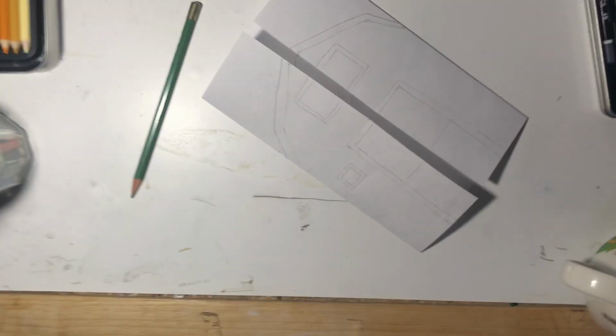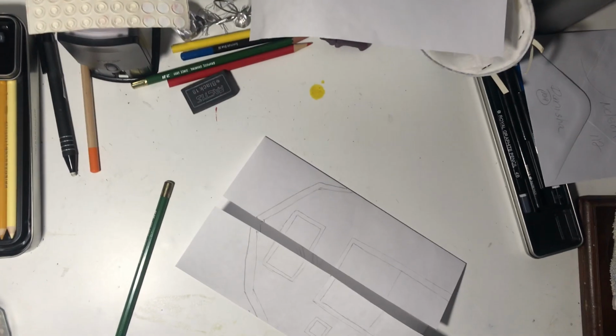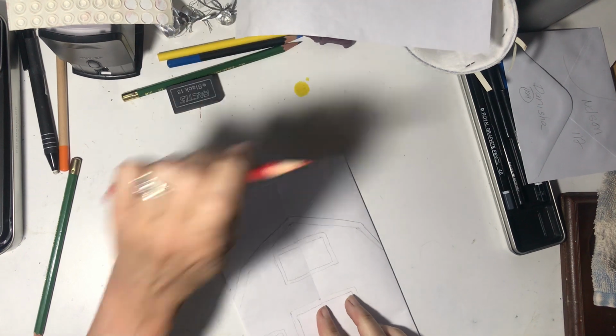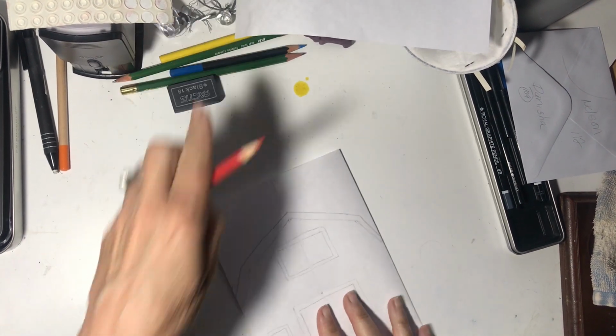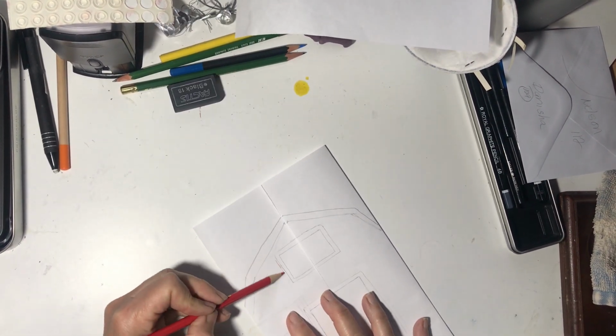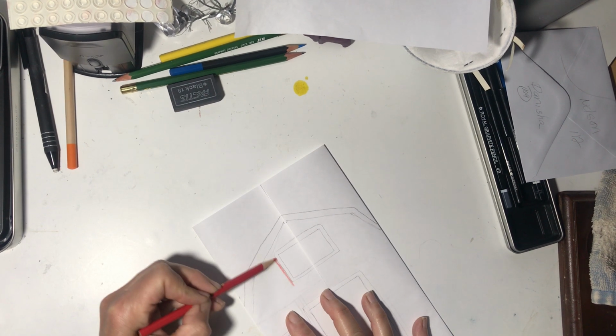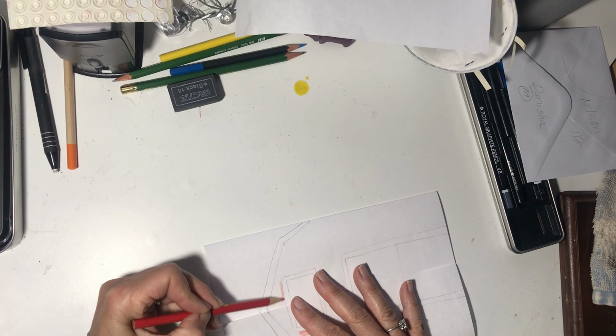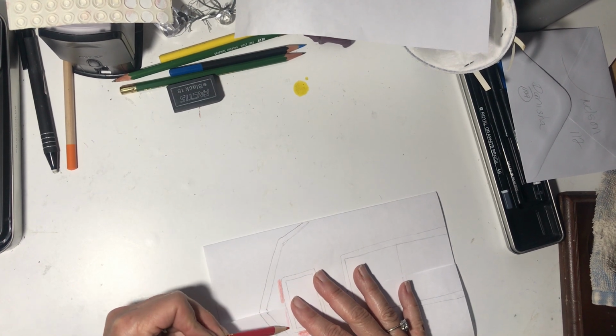Okay, so let's put this back. Got it? Cool. Okay, so let's use our red and let's start coloring the barn. So like we did when we did the rows, you do your detail first.